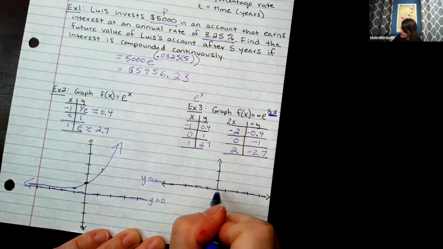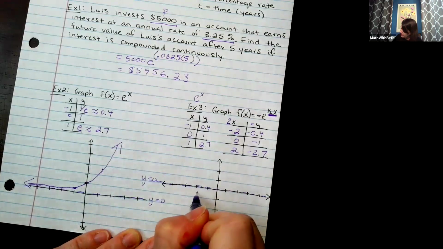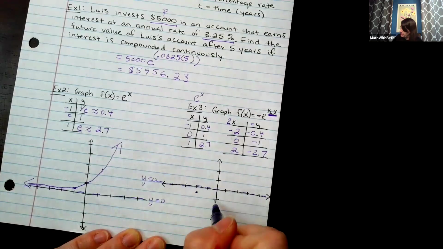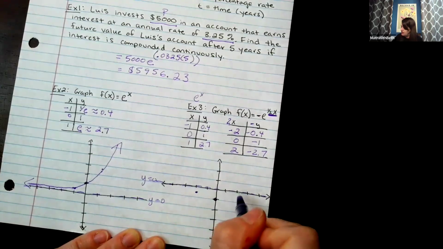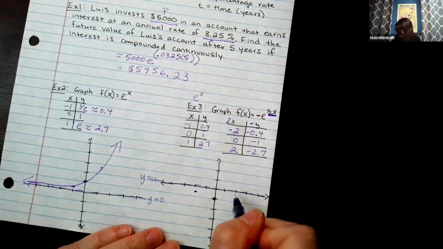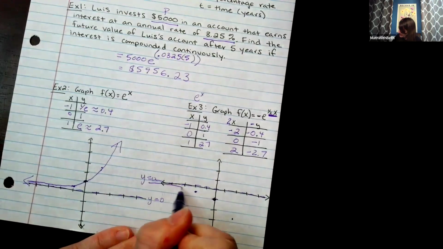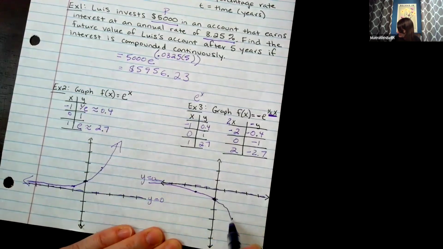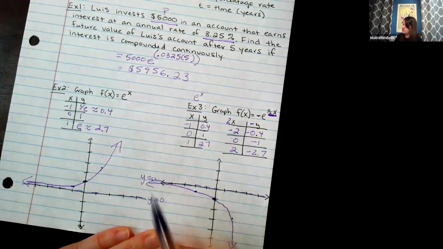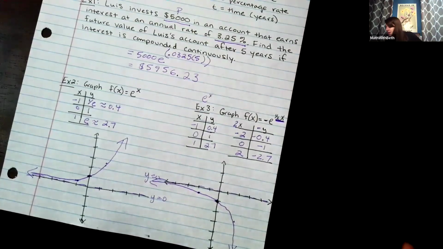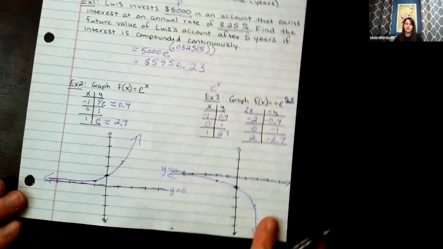But if I plot -2, -0.4, 0, -1, and 2, sorry, -2.7, you'll see that the negative in the front flipped the graph. And the 1/2 made it stretch out a little horizontally.